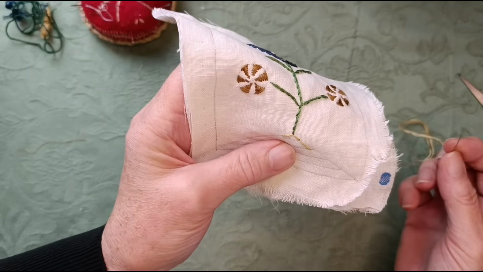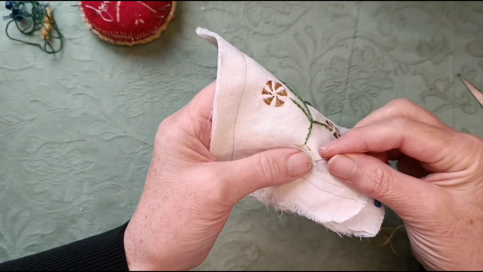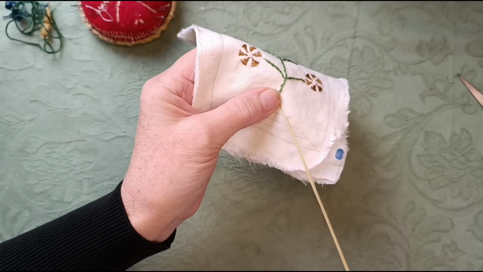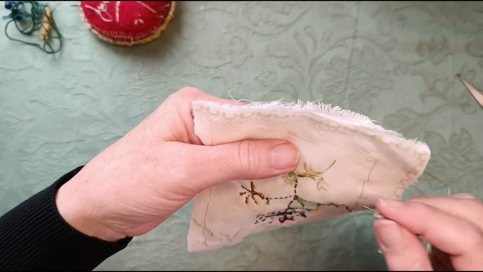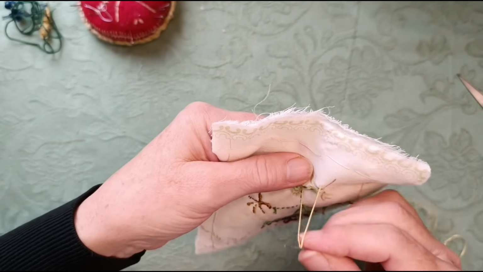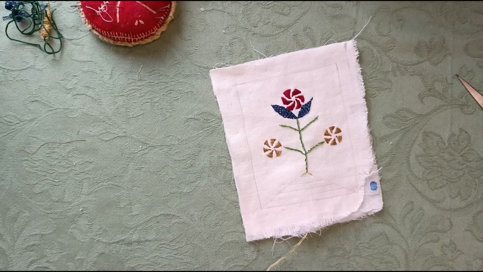No, the angle's wrong. I'm going to have to take that out. I shouldn't have followed my drawn line. See, that's the trouble with lines. Sometimes it makes you go wrong. The angle's too acute to get the V shape. So I shall try again.